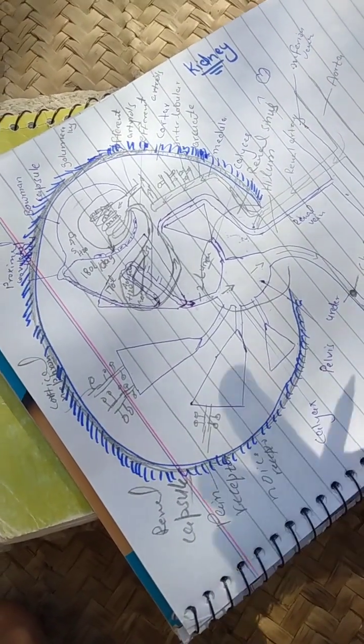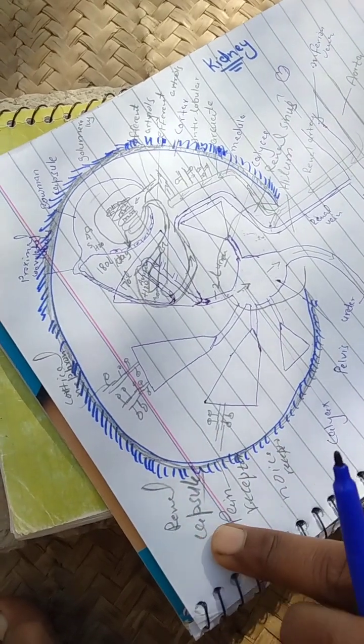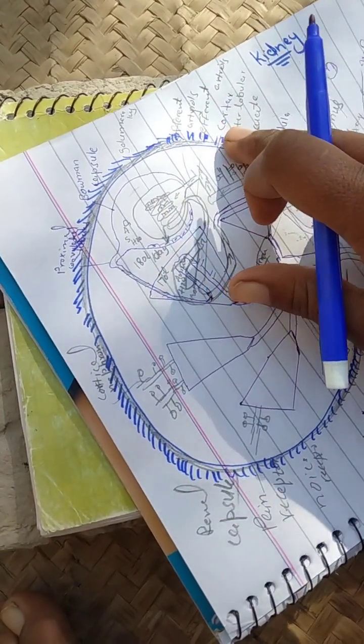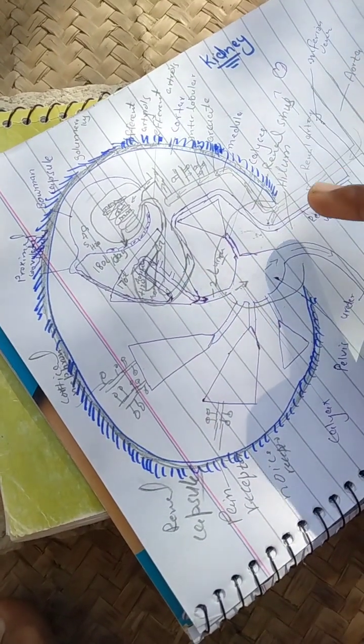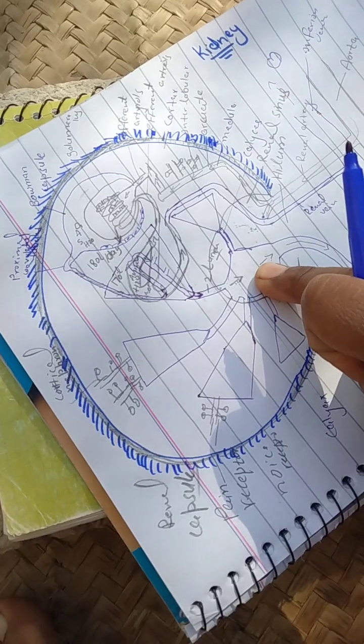So the layers are the adipose tissue layer, renal capsule, cortex, medulla, and pelvis.